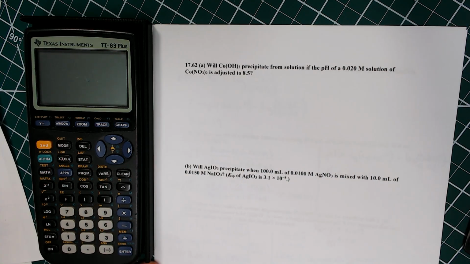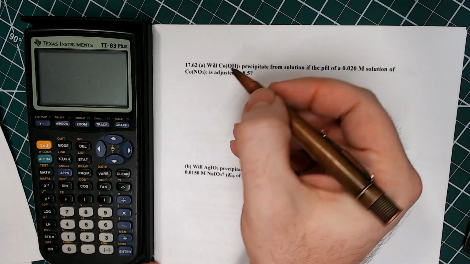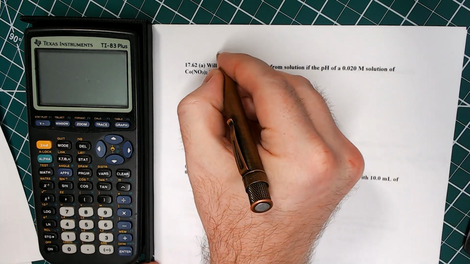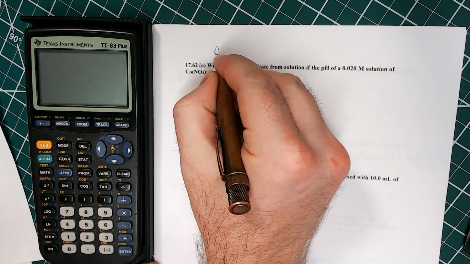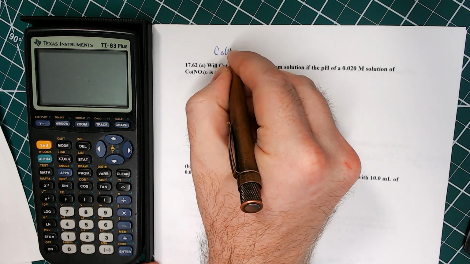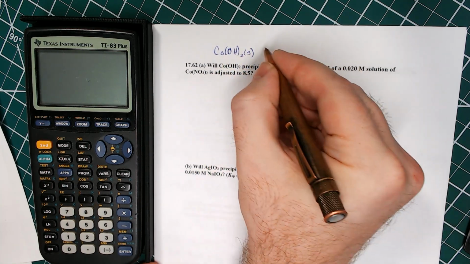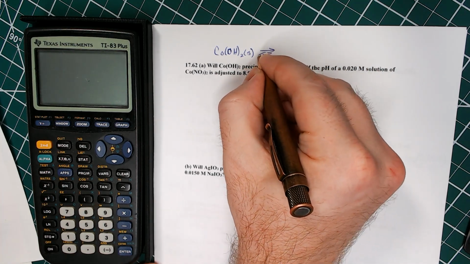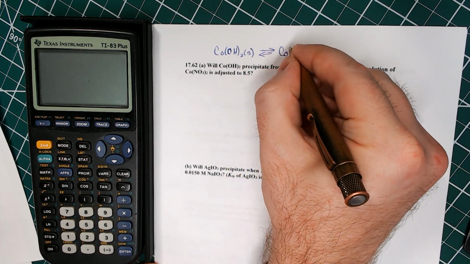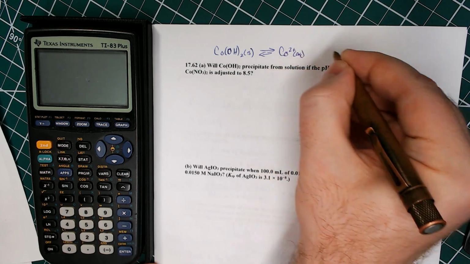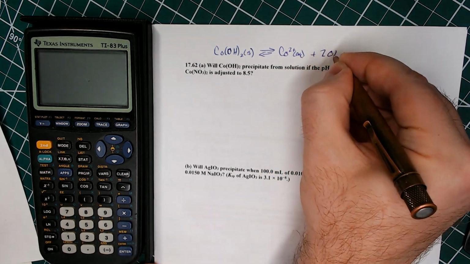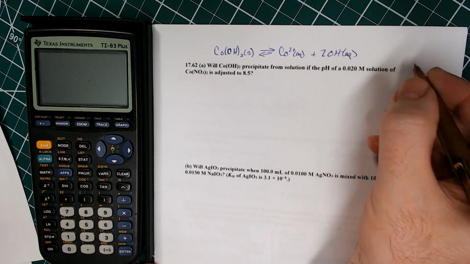First thing first, I'm going to write out the equilibrium reaction. Cobalt-2 hydroxide does dissociate to some extent to give us cobalt-2 ion plus 2 hydroxide ions.